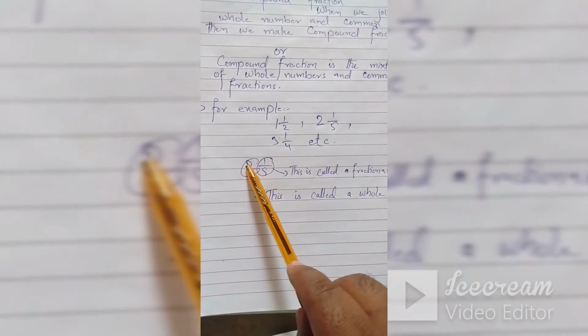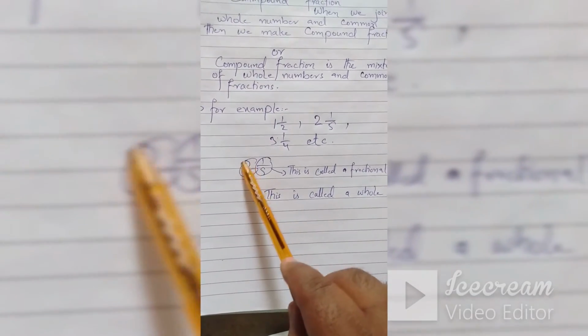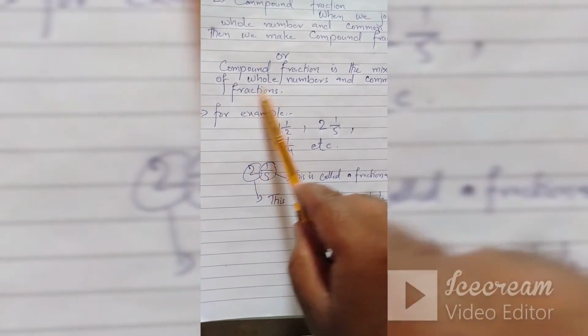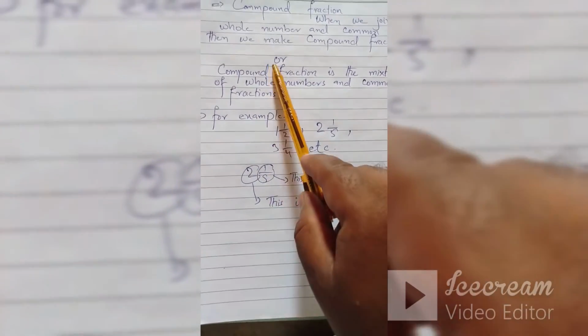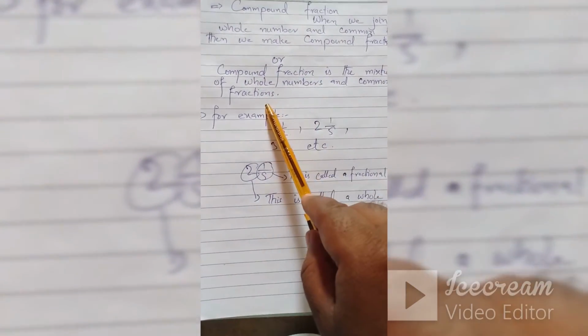We know whole numbers 1, 2, 3, 4, 6, any such number is called a whole number. So this is a whole number, this is a common fraction. So this is called a compound fraction. What is a compound fraction? A compound fraction is the mixture of whole numbers and common fractions.